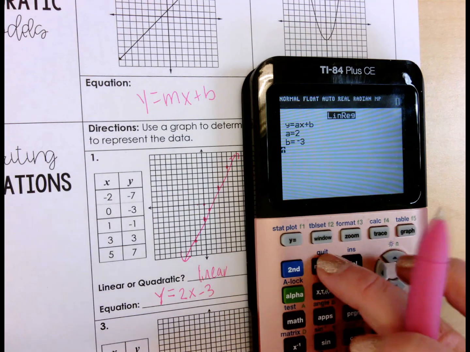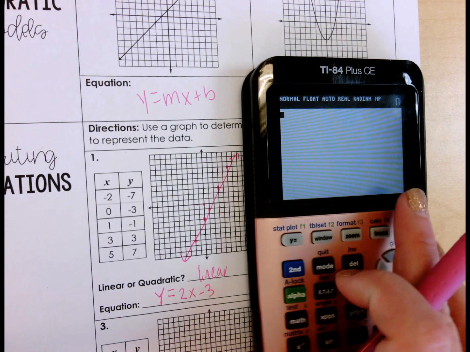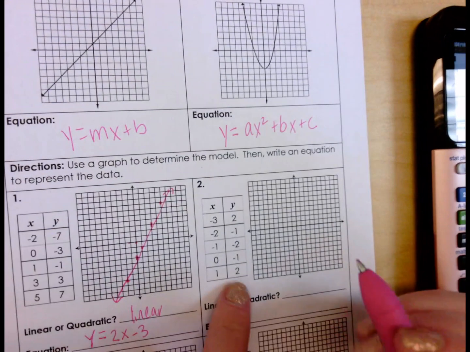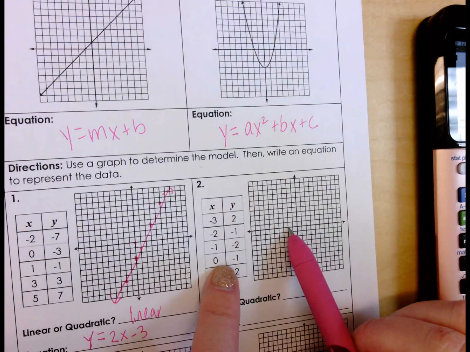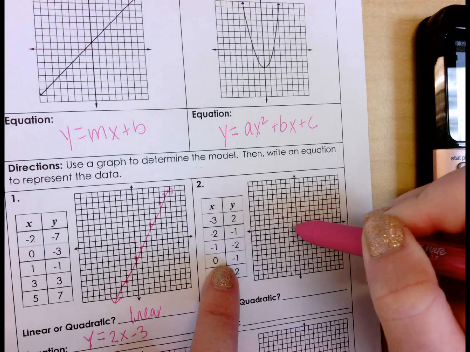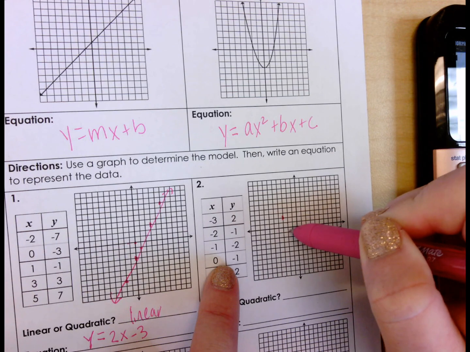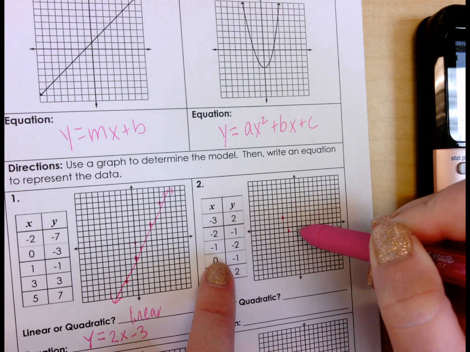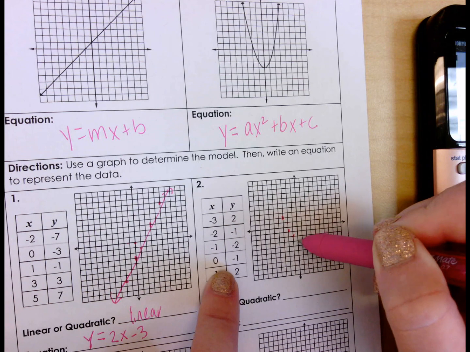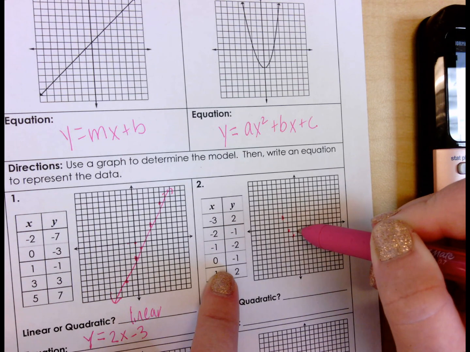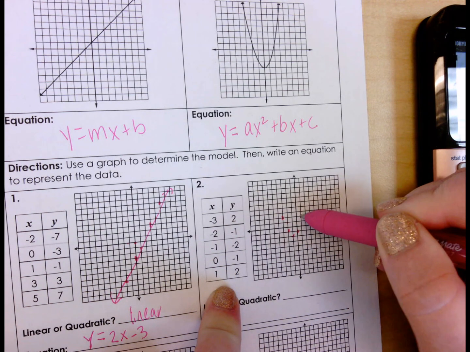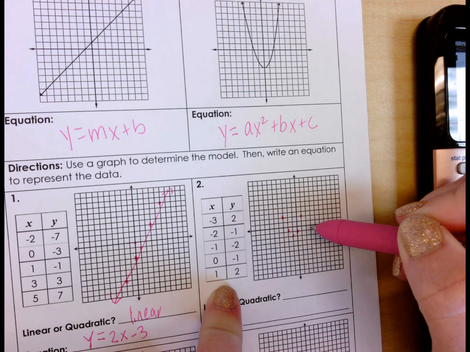So I'm going to do second mode, I'm going to quit out of that, and we're going to go to number 2. Now on number 2, we're going to graph this. So I have negative 3, 2 goes right here, negative 2, 1, negative 1, sorry, goes right here, negative 1, negative 2, 0, negative 1, and 1, 2. And so I end up with this shape.